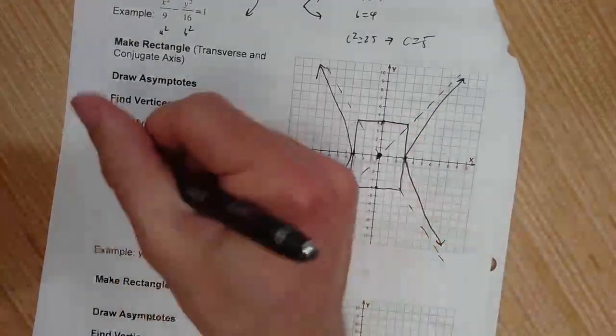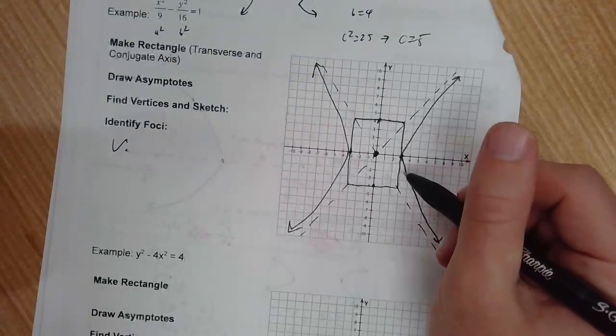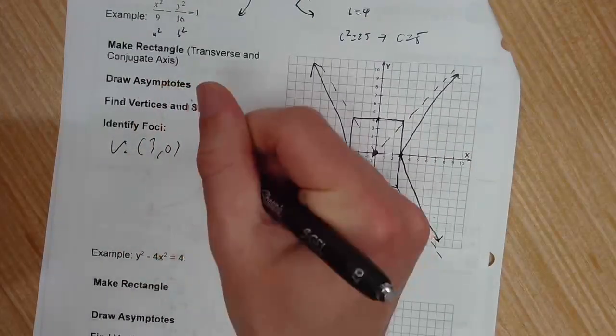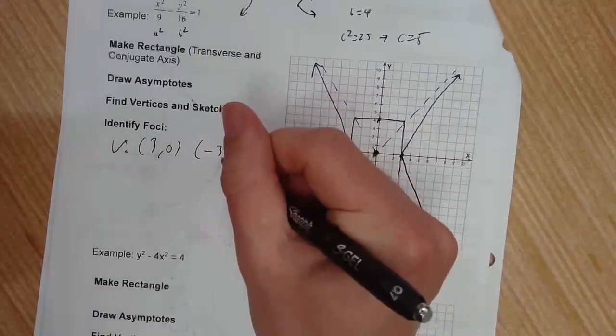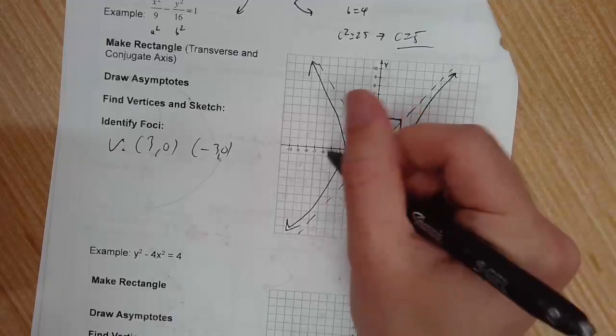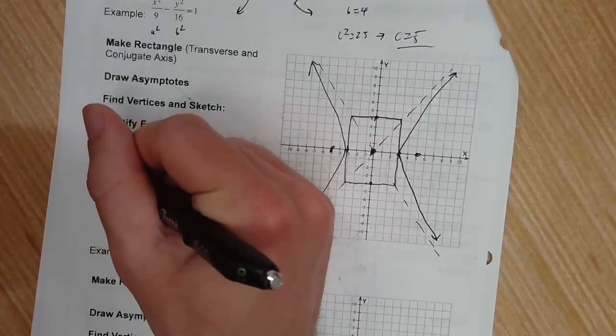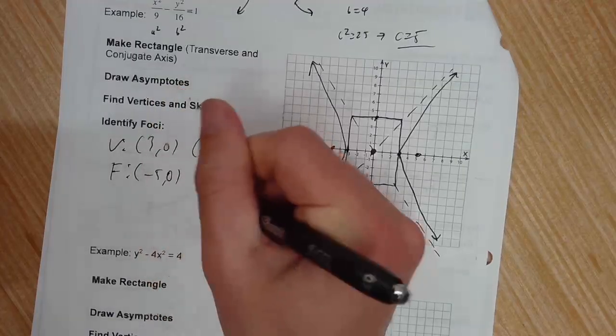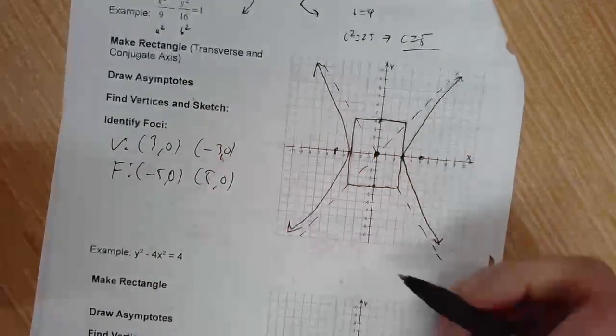The vertices. So let's start listing some things. Vertices would be 3, 0, and negative 3, 0. The foci, because c is 5, they're on the same axis as the transverse axis. That would be negative 5, 0, and 5, 0.